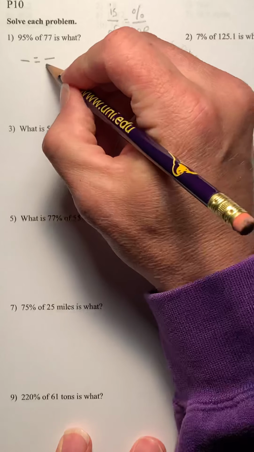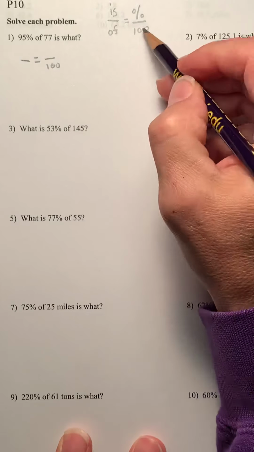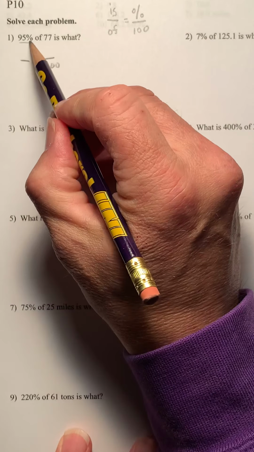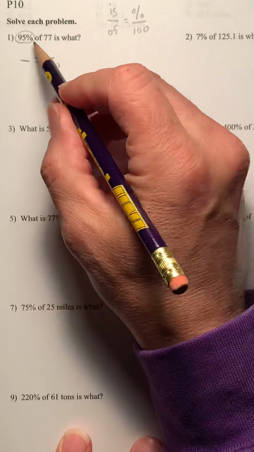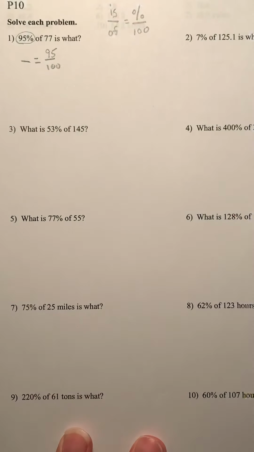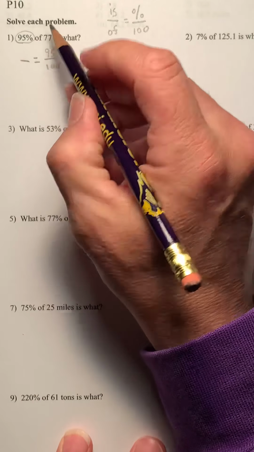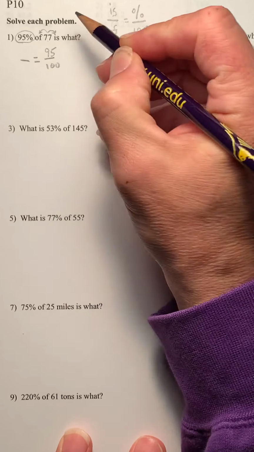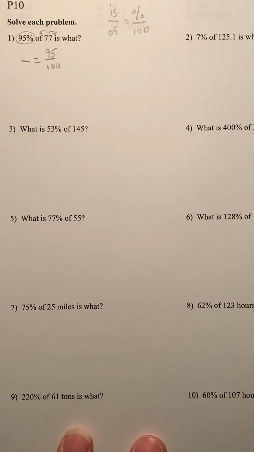First of all, we always know the 100 goes in this bottom right slot, right? And they give us a percent number here. So we know that the percent sign outweighs any word like is or of. Percent goes in the percent spot. Now we've got to figure out, where does the 77 go? Well, 77 is next to both the is and the of, so we can't make that decision quite yet.